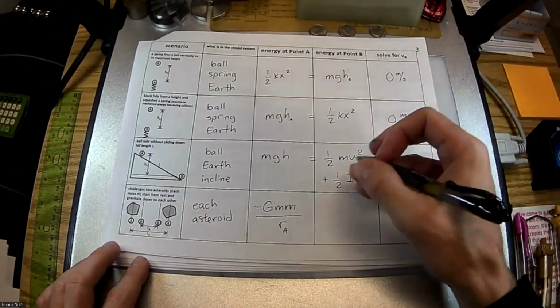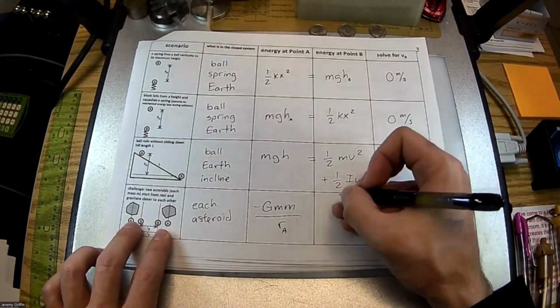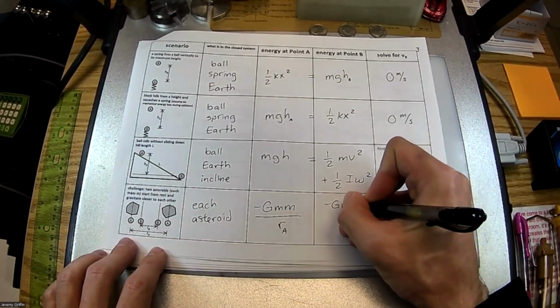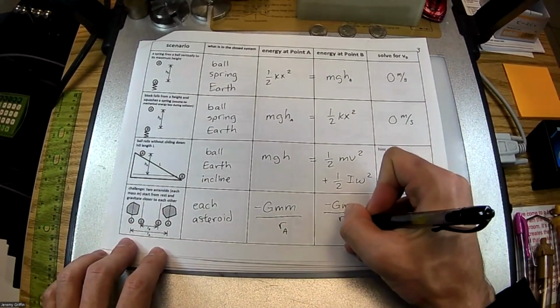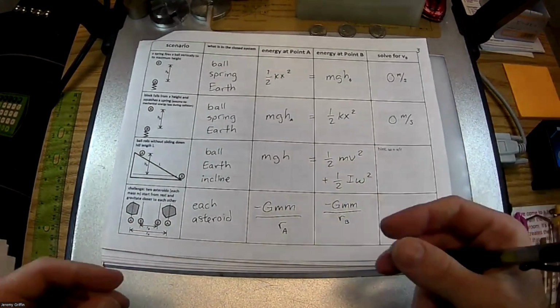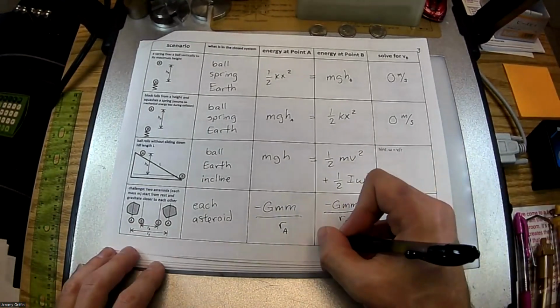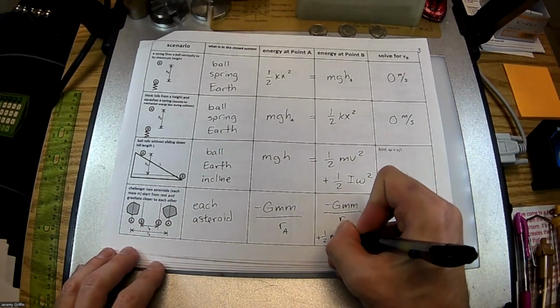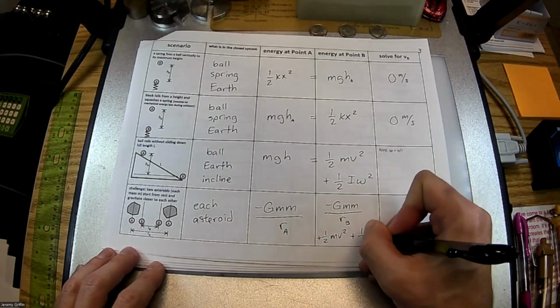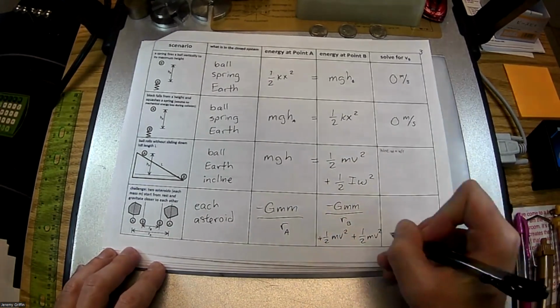So by the time you get to point B, let's say there's still some separation distance. I still have negative GMm on r, but now it's r sub b. Plus now each asteroid is picking up some speed. So I'm going to say plus 1/2 mv squared for one asteroid, plus another 1/2 mv squared for the other asteroid.